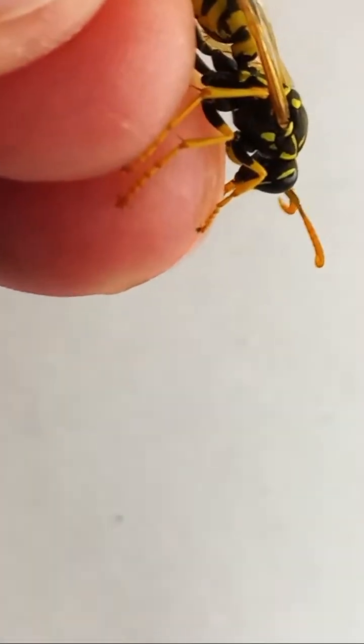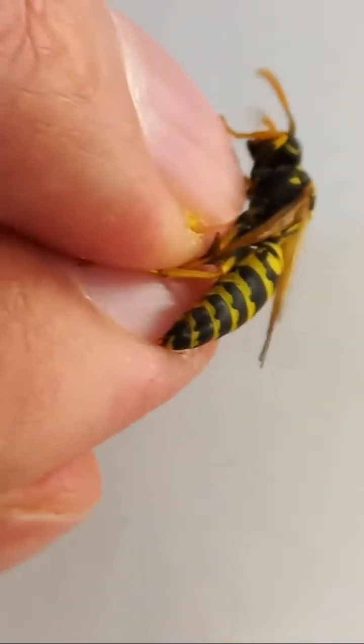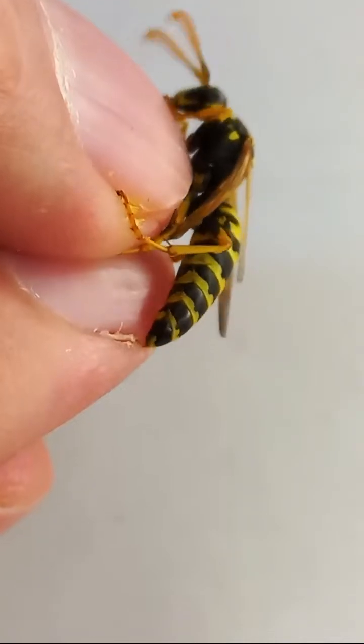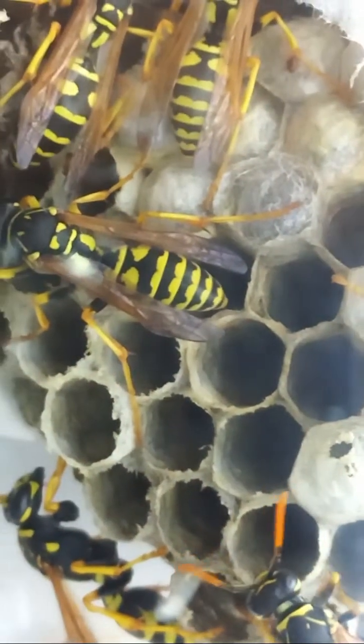Queen escaped. And I have only male here who is not stinging. This is a male. Male escaped as well. So time to catch them, catch and return back to the cage.